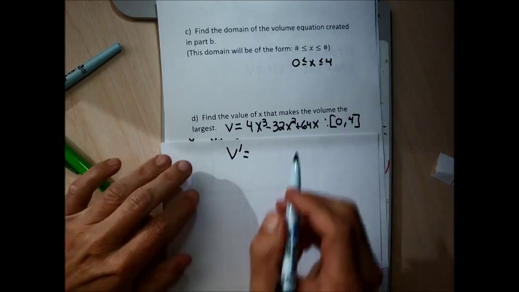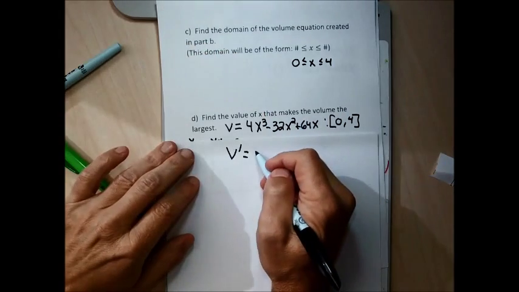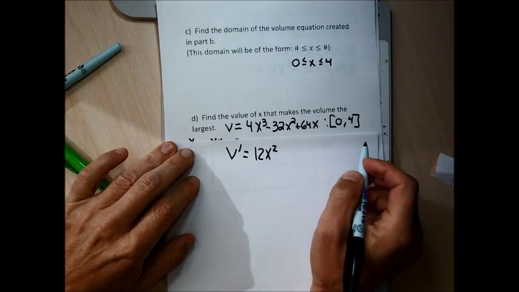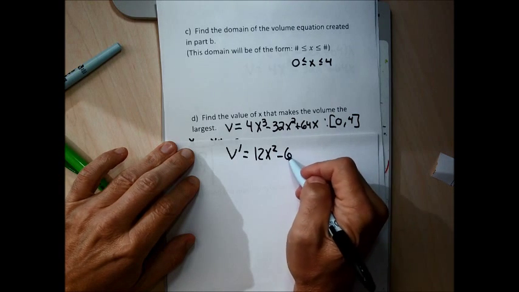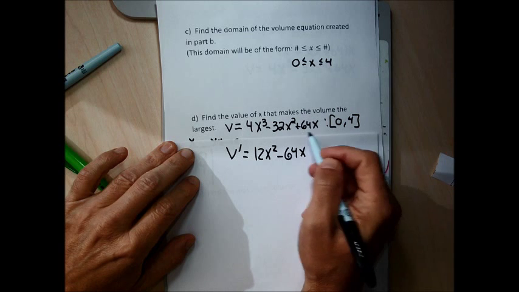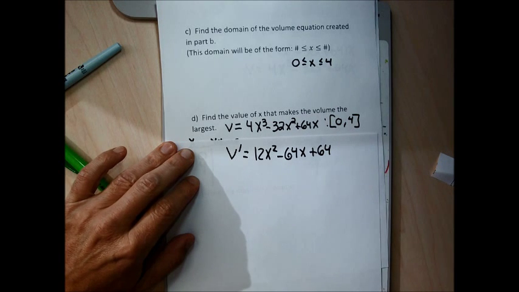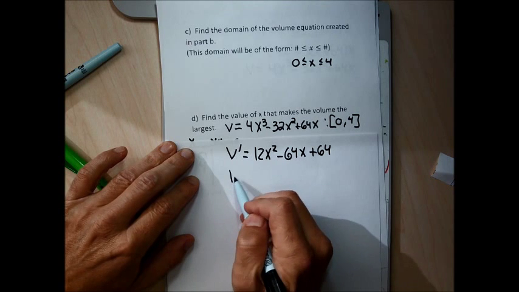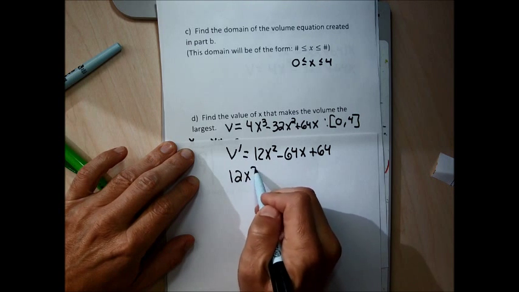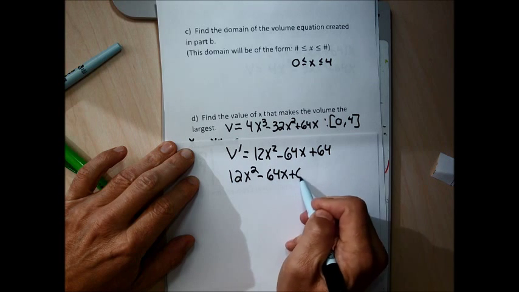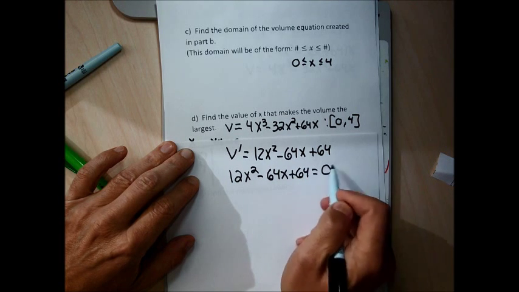So the derivative of my function, I'll take the derivative of 4x cubed, which is 12x squared, the derivative of minus 32x squared, which is minus 64x, and the derivative of positive 64x, which is positive 64. Let's set my derivative equal to 0 to get my critical value. So I'm going to go 12x squared minus 64x plus 64 equals 0.